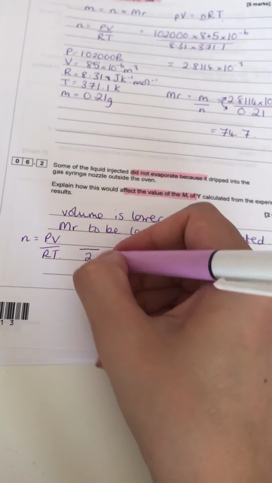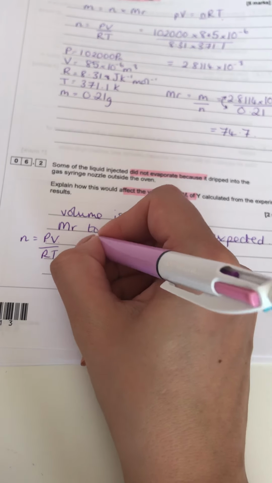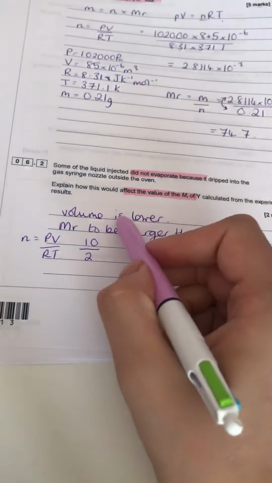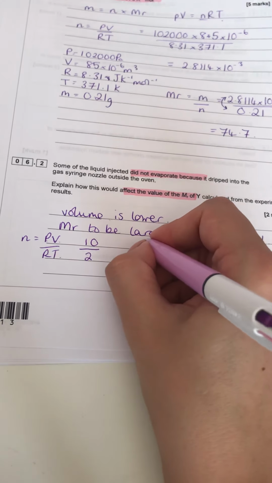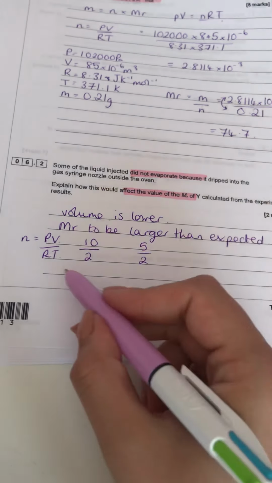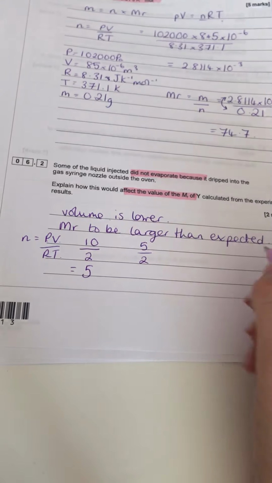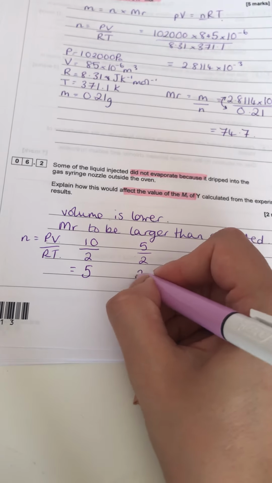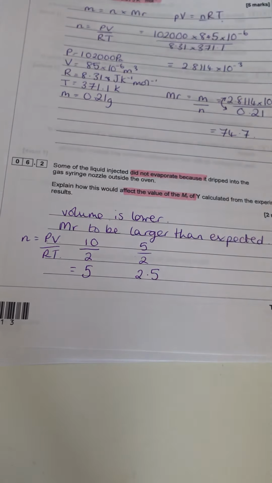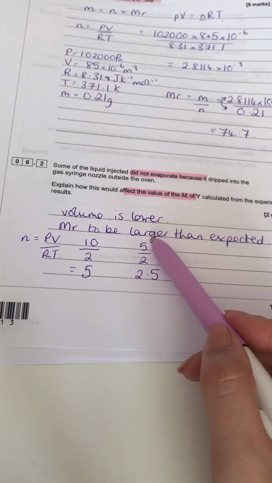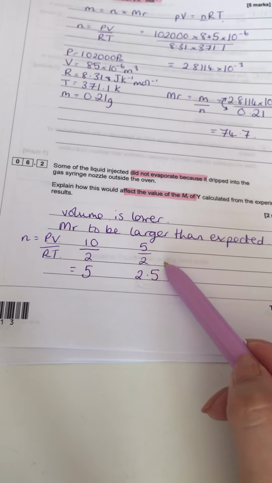Now, if I have a larger volume of 10, and then I'm going to reduce the volume to 5, so my values for n would be 10 over 2 would give me 5, and 5 over 2 would give me 2.5. So a smaller volume has led to a smaller value for n.